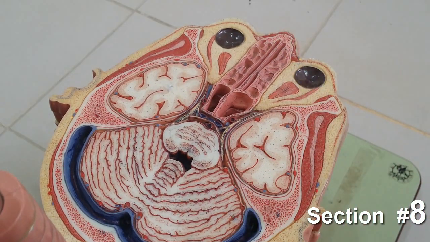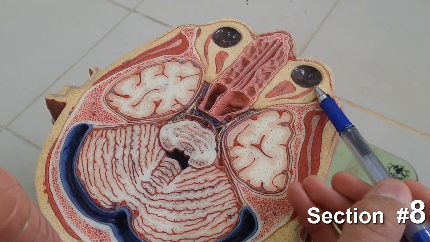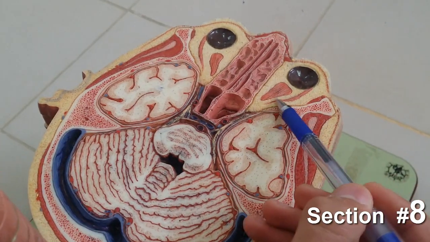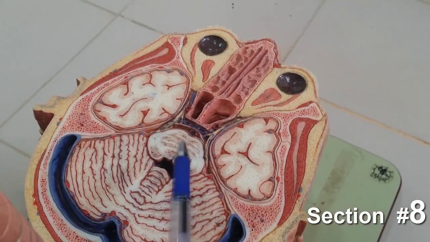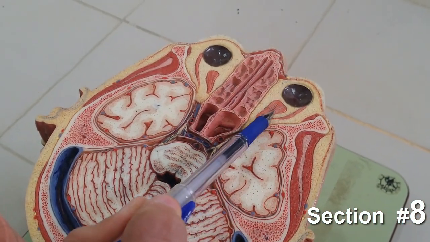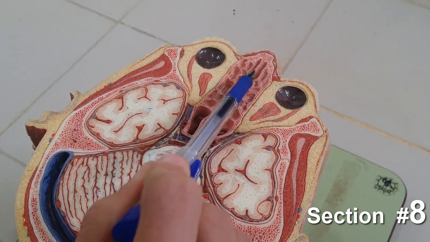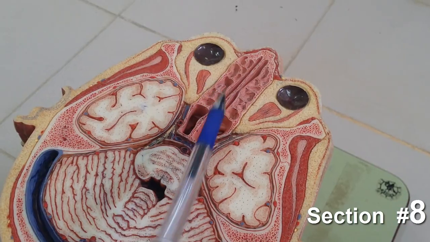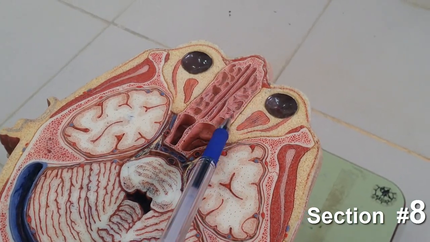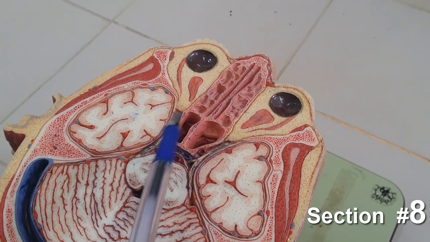The orbital cavity. This is the inferior. I guess this is the inferior rectus. Maybe this is the inferior rectus. Maybe this inferior oblique. Okay. Again, we have the nasal cavity, the nasal septum, the ethmoidal air cells, the sphenoid sinus.